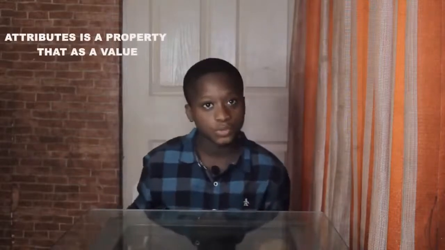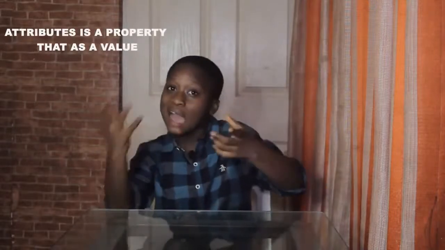Good day, people. My name is Josh, and today we'll be talking about attributes. When I say attributes, I mean you're trying to add information to a tag. Let's say you want to give a tag an ID, use attributes, or you want to specify an image path, which means telling an image where to get the image from, either from the web or local, use attributes. So attributes are basically like a property that has a value.